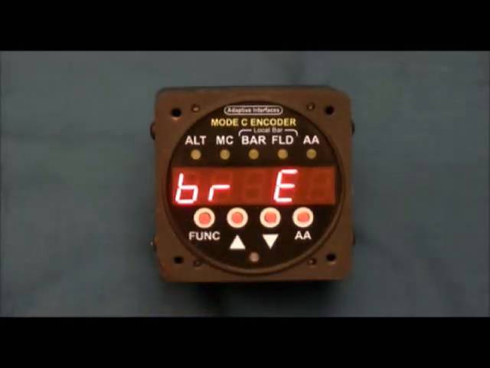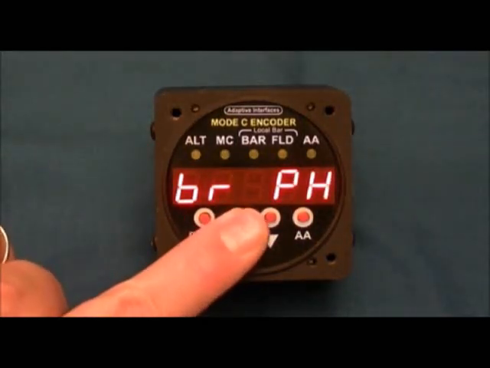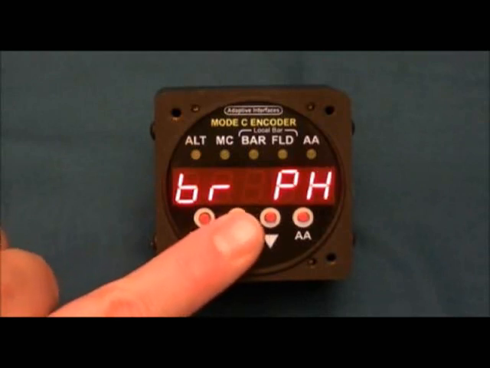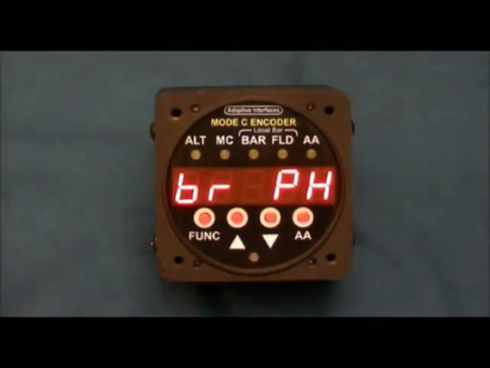The next function is E, or external. That allows you to have an external control voltage go to one of the inputs in the back of the instrument, and that allows you to have a potentiometer or a brightness control knob on the instrument panel. So again, we can step through the various functions. Why don't we go ahead and set the photocell here.